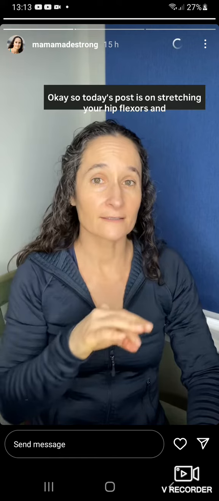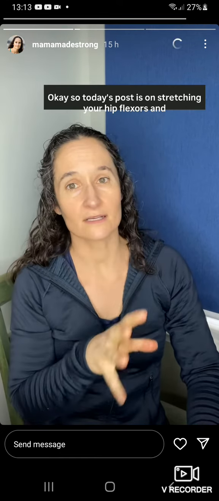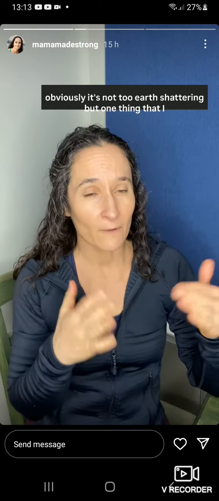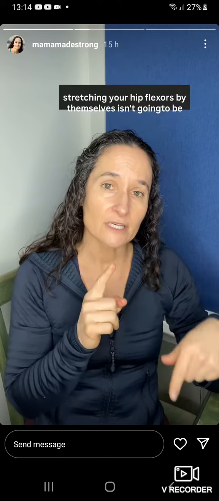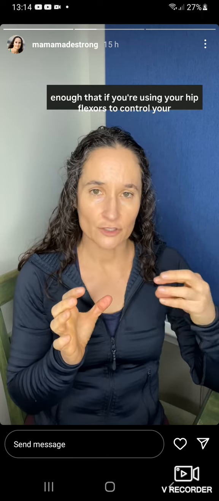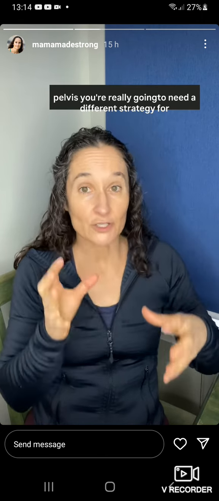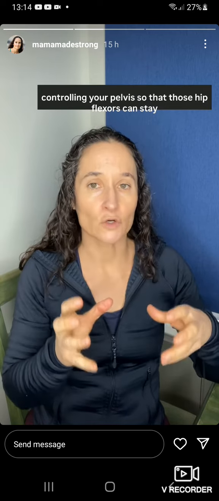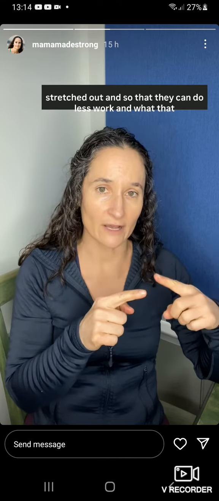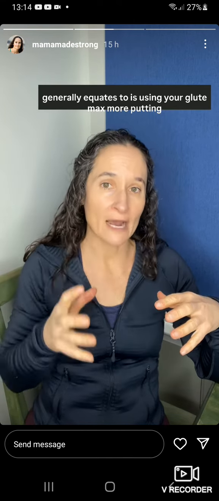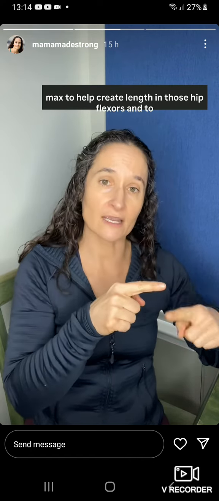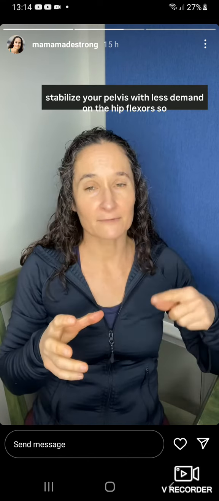So today's post is on stretching your hip flexors, and obviously it's not too earth-shattering, but one thing that I really hope you pick up on from this post is that stretching your hip flexors by themselves isn't going to be enough. If you're using your hip flexors to control your pelvis, you're really going to need a different strategy for controlling your pelvis so that those hip flexors can stay stretched out and so that they can do less work. And what that generally equates to is using your glute max more, putting your pelvis in a different position and engaging your glute max to help create length in those hip flexors and to stabilize your pelvis with less demand on the hip flexors.